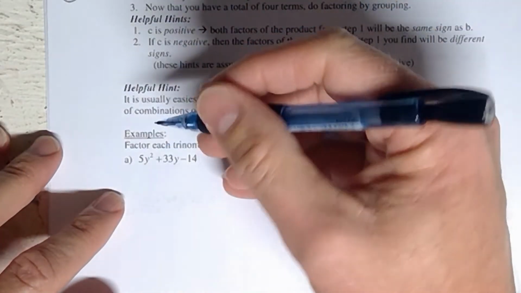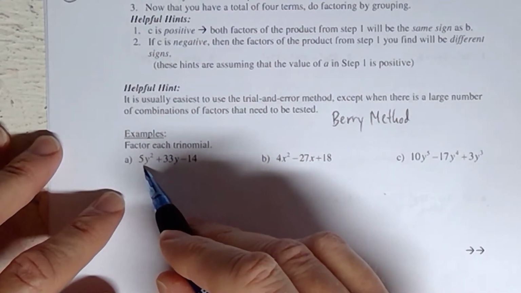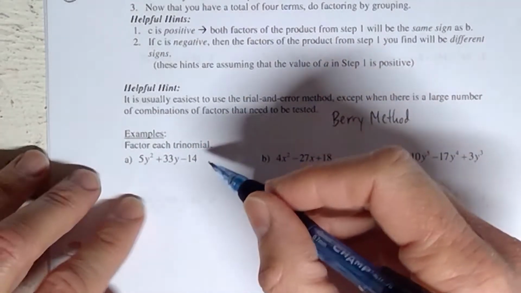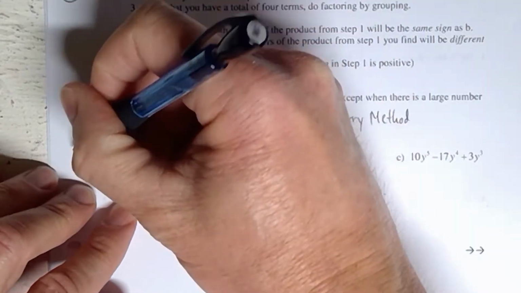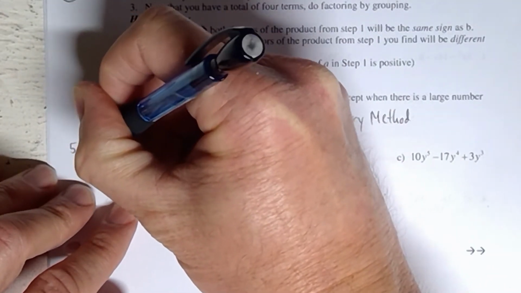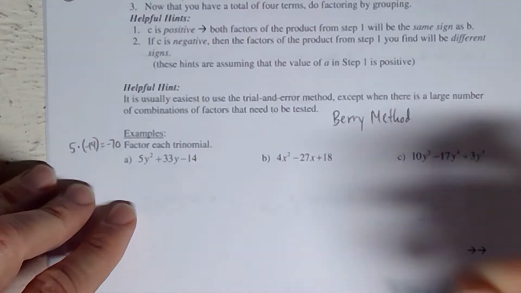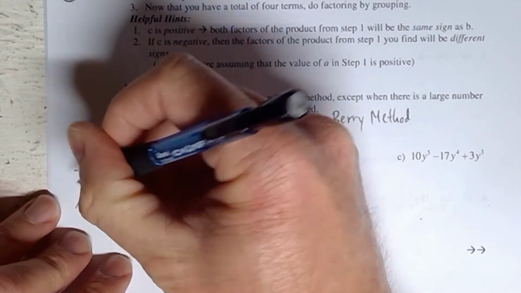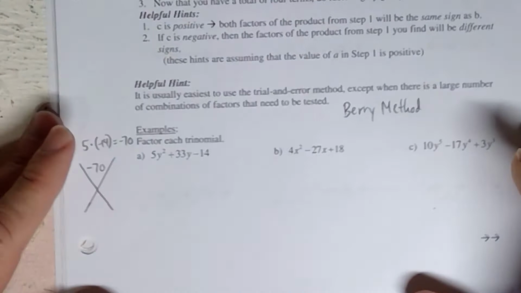What you do with the Berry method is you multiply the coefficient of the term that has the variable squared, the 5, by negative 14, and that is going to be equal to negative 70. Here's what you do with negative 70. I'm going to make a little x right here, or actually a big X. A lot of students like to do it this way.